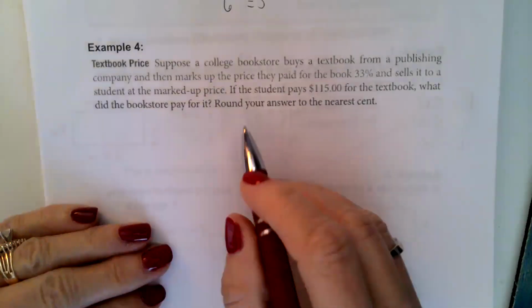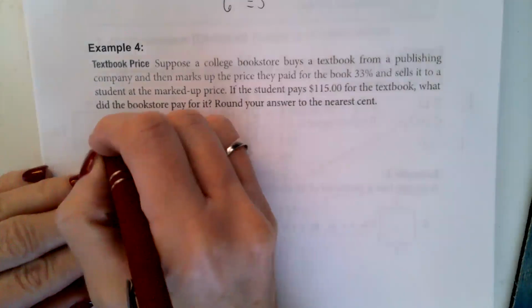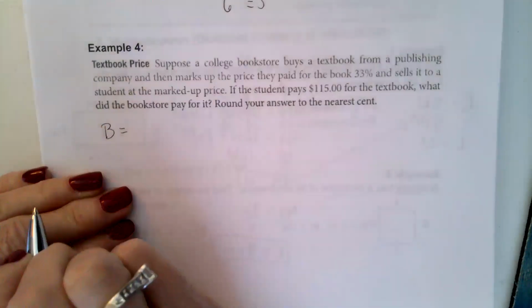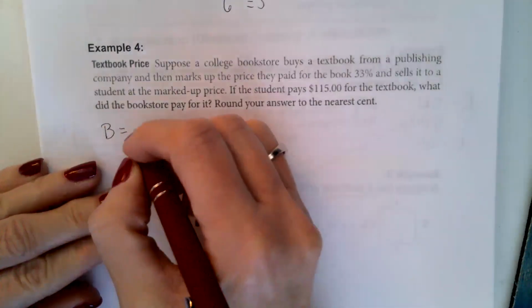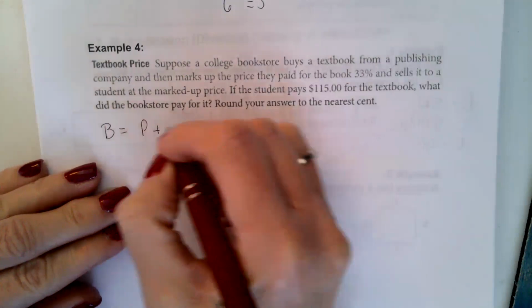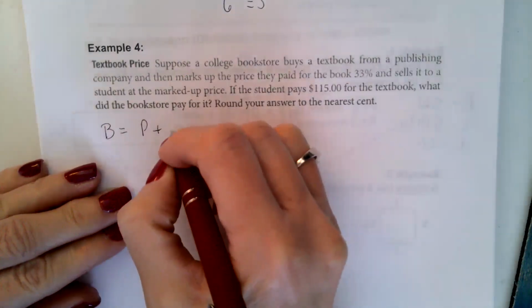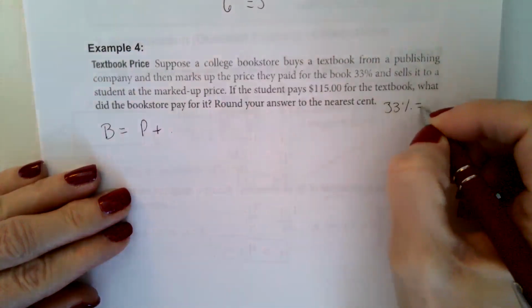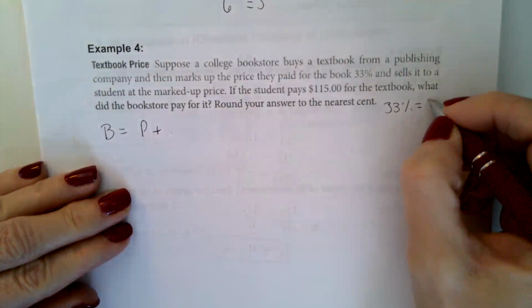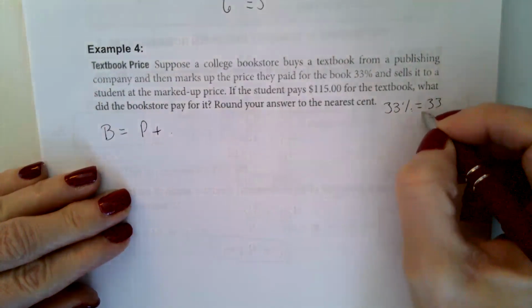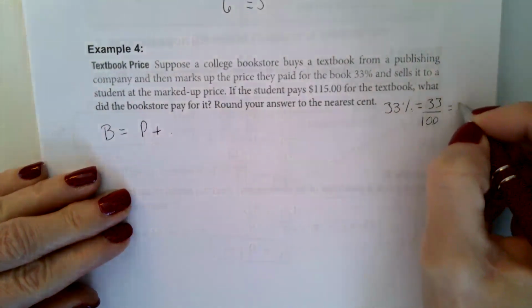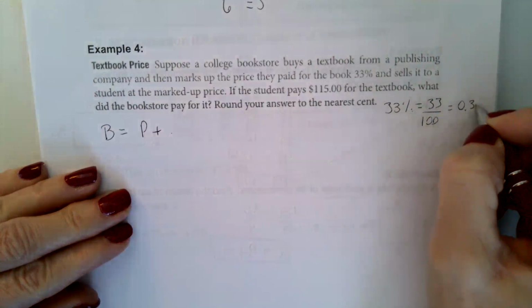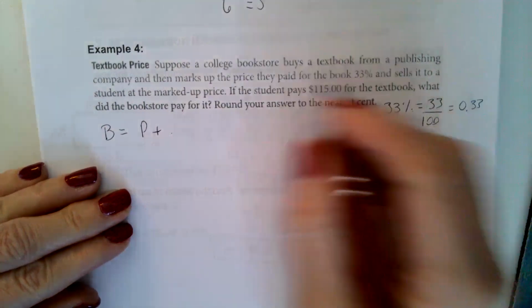Okay. So I'm going to say bookstore price is B. And the bookstore price equals the publishing price plus an additional 33%. So 33%. Remember, that is the same as 33 per 100 or 0.33 in decimal form.